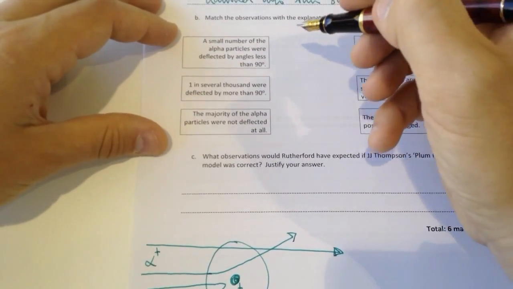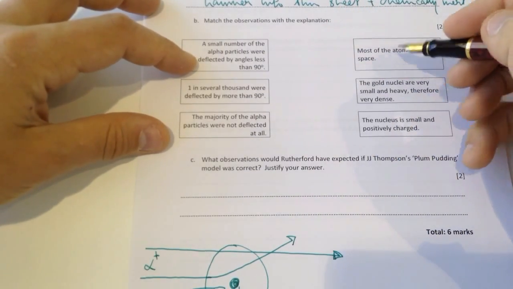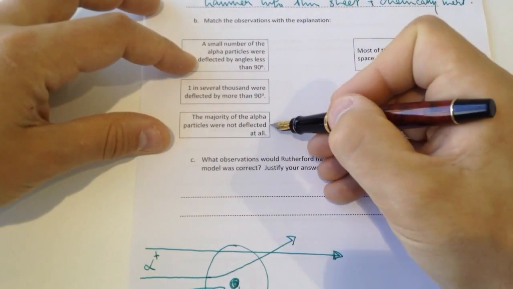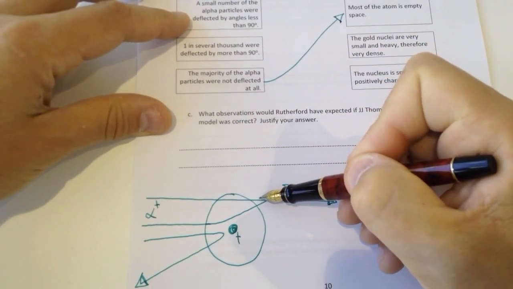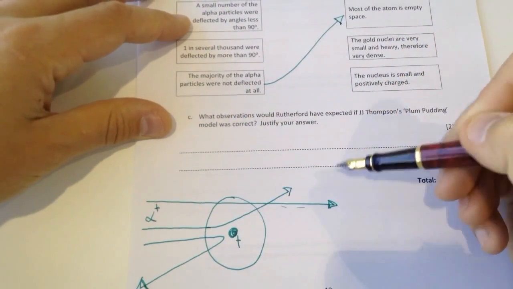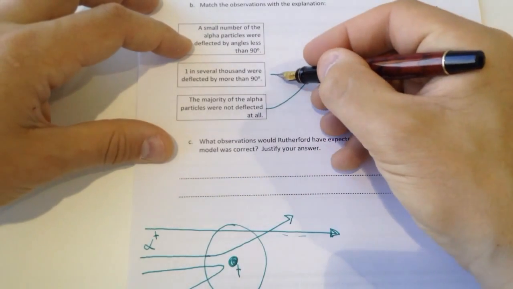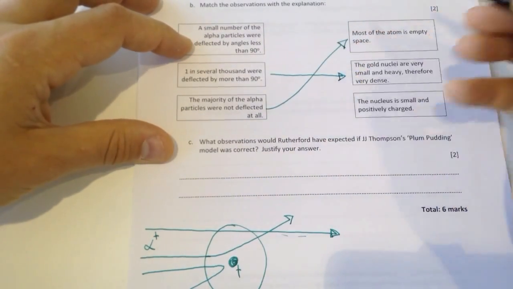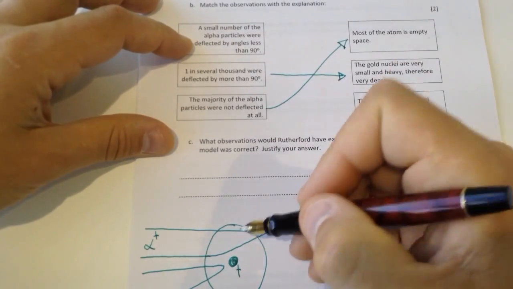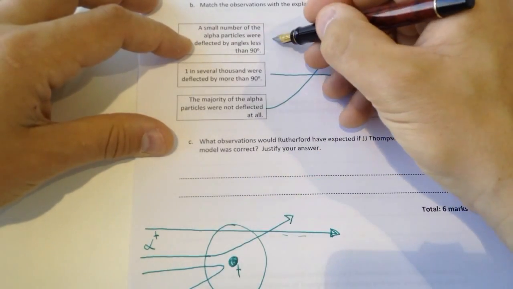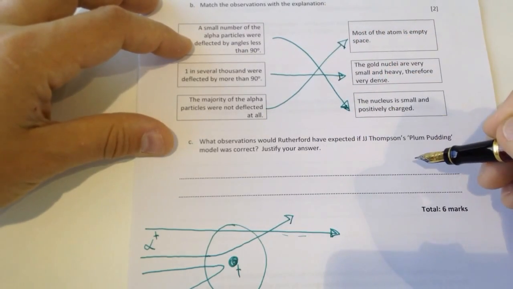So a small number of the alpha particles will deflect less. Let's look at most is empty space, so the majority will not deflect at all. That relates to this one here, the straight line. One or more were deflected by a large amount. Well, that suggests that the gold nucleus is very dense and small. And therefore, the first comment I had, some were deflected, is due to there being a positive nucleus.